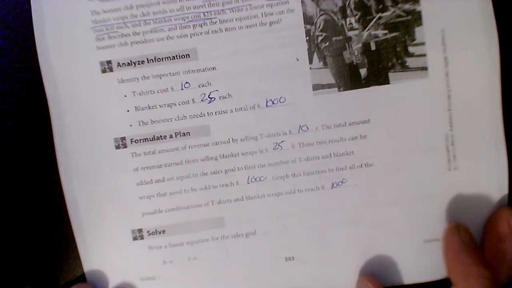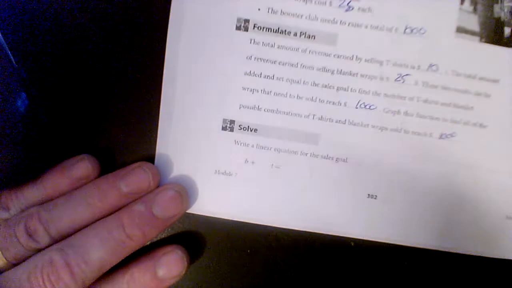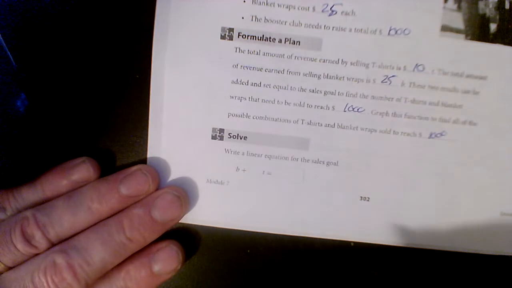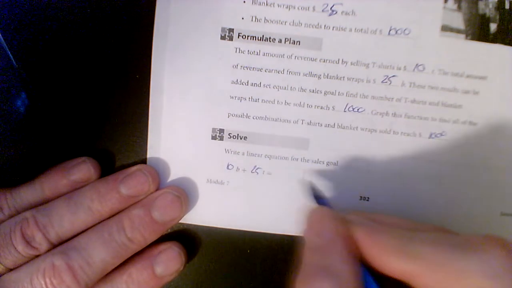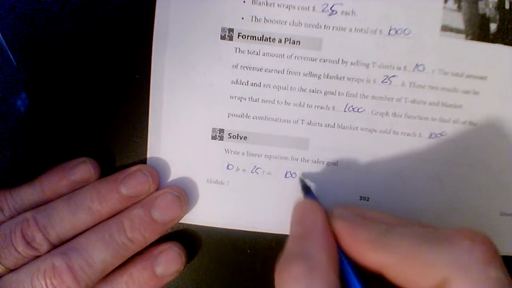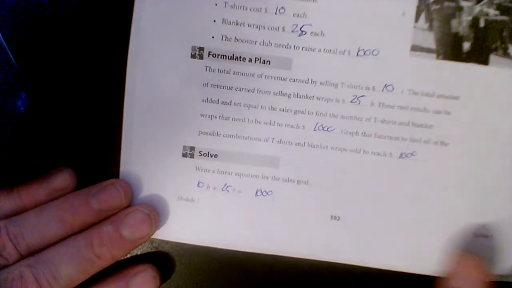So writing this is kind of easy. It's better to start a problem like this in standard form, right? We would say 10b plus 25t is 1,000, which makes sense. You don't have to worry about slope or anything yet. Alright, let's keep going.